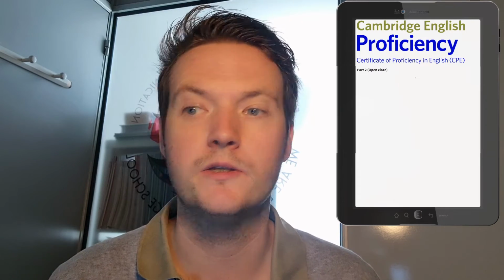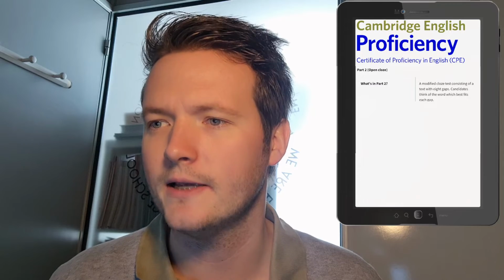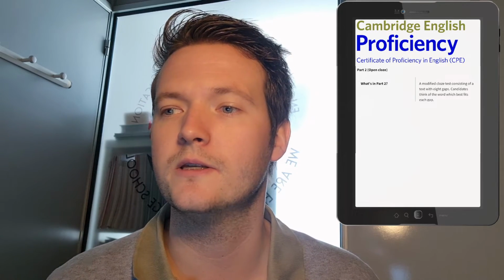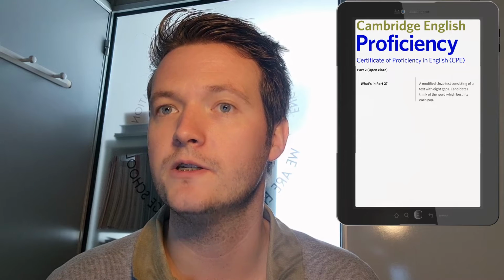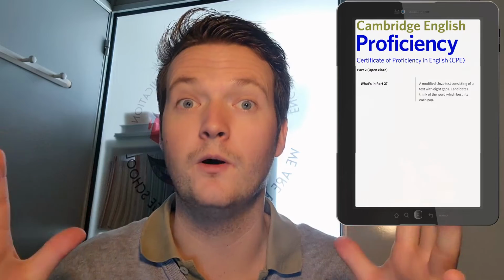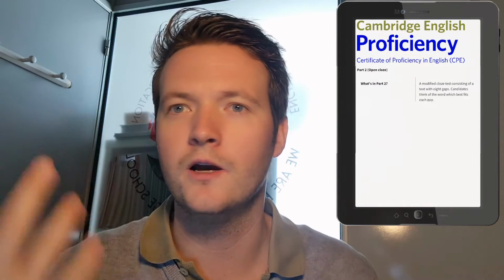What's in part 2? Basically, it calls it a modified cloze test consisting of a text with 8 gaps. Candidates think of the word which best fits each gap. So basically the same as part 1, except you have no options. You've got a short text with 8 gaps and you just have to kind of know the answer.